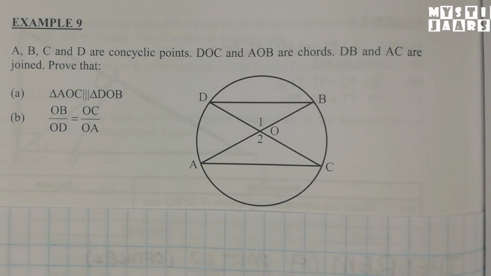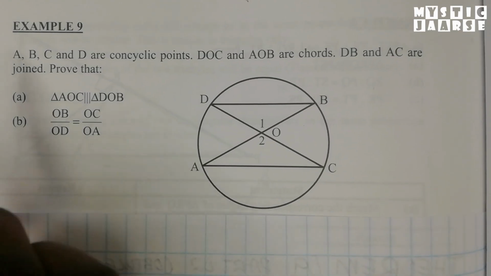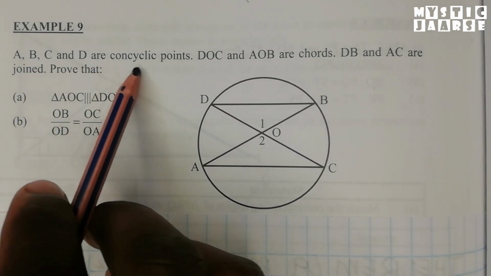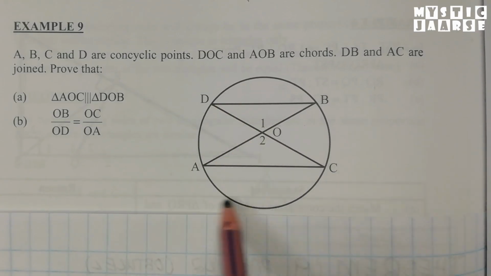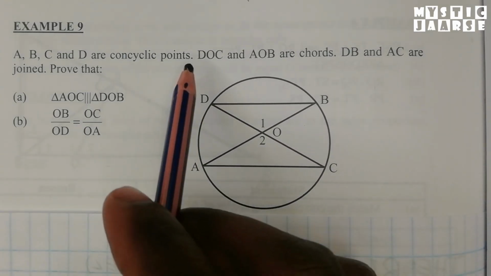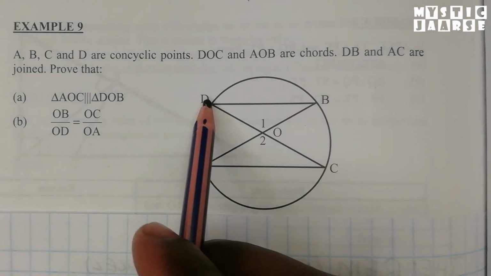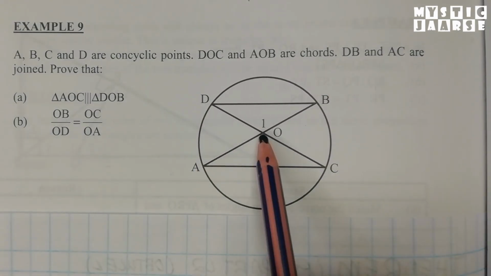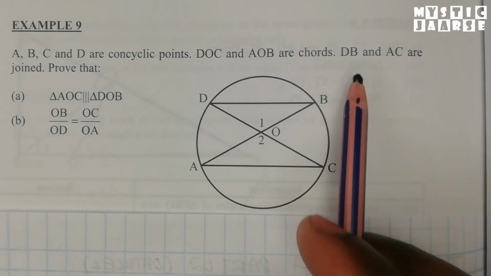This is the first exercise or example on similarity. Example 9. A, B, C, and D are concyclic points. A, B, C, and D are points on the circumference of the circle. DOC and AOB are chords, meaning O is not the center.